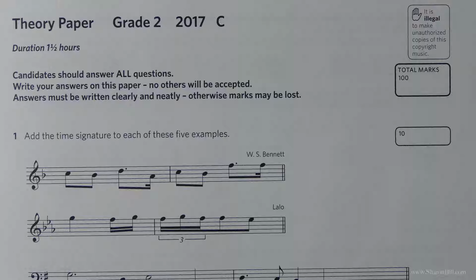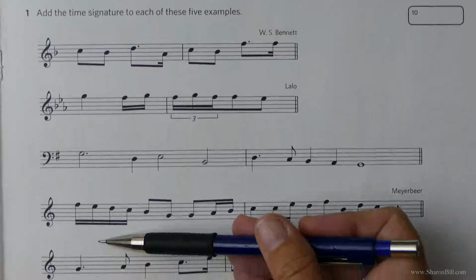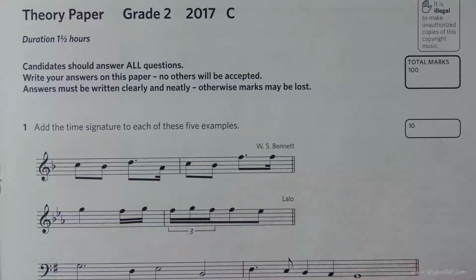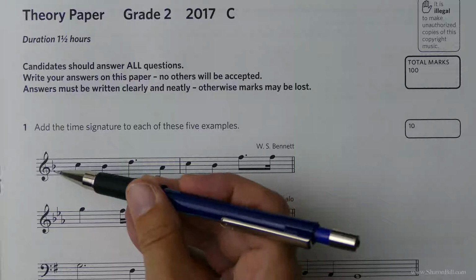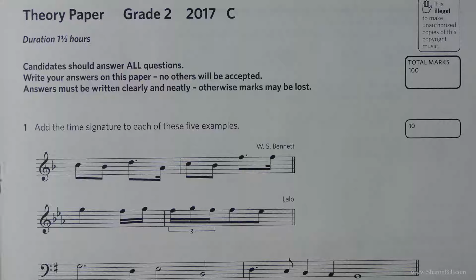So question 1 asks us to add the time signature to each of these 5 examples. So we're going to be looking for 5 separate time signatures. So just don't miss any and presume that they continue on. The first job will be decide what the bottom number is going to be, because we need to think, are we counting in crotchet beats, quarter notes, quaver beats, eighth notes, or minim beats, half notes?